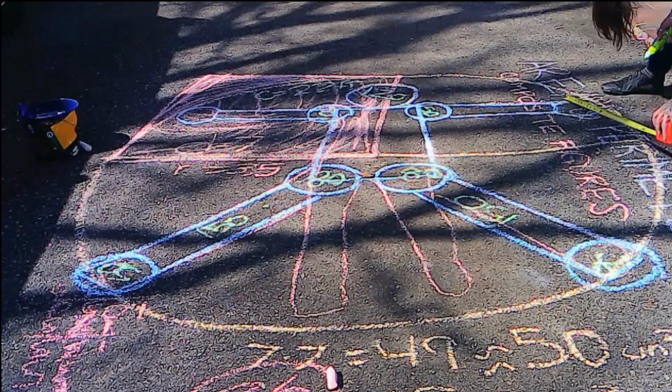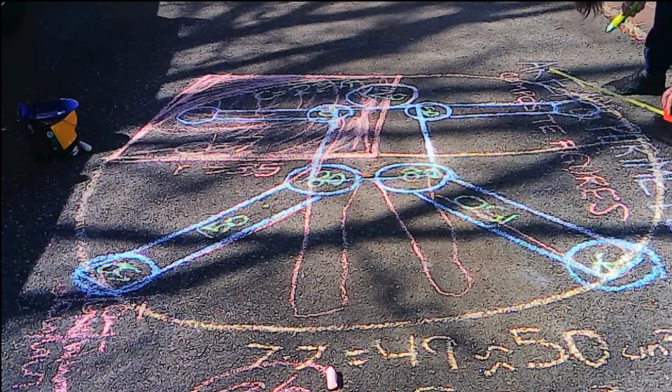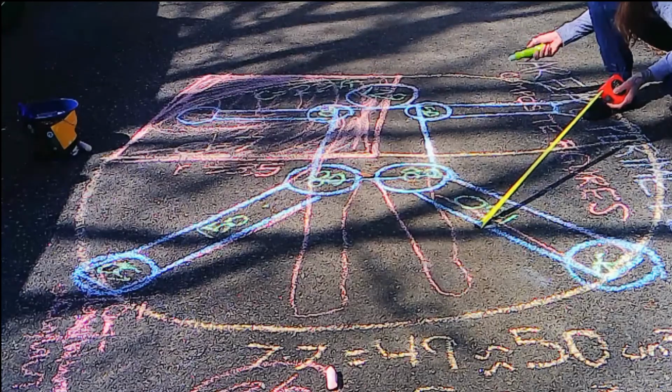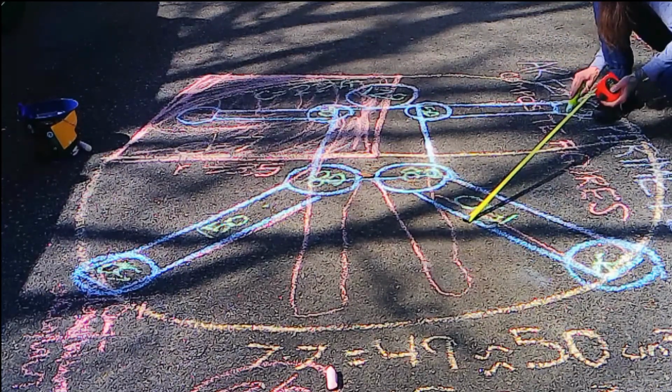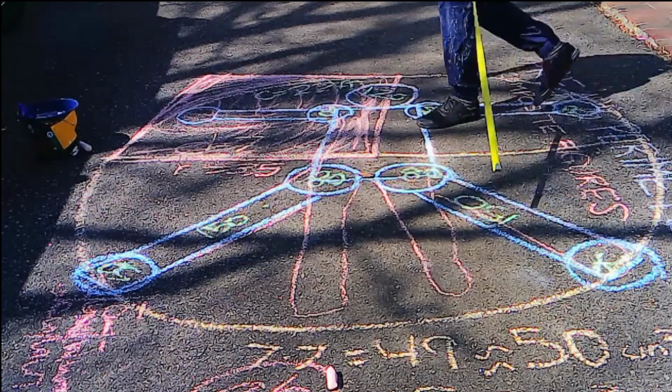My hands look like they're 3. 3 times 3 is 9 times 3 is 27. So let's go with 30. 30.